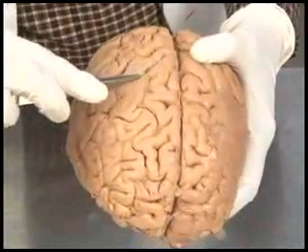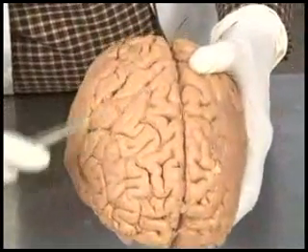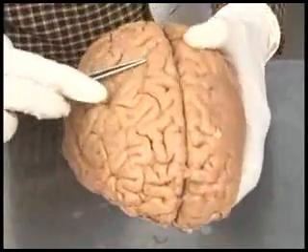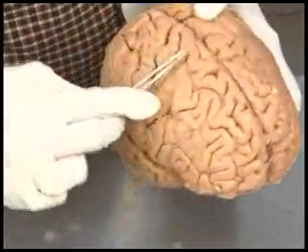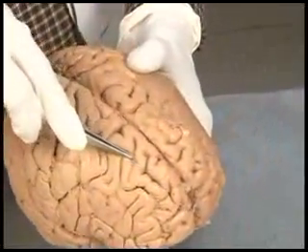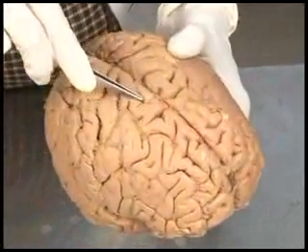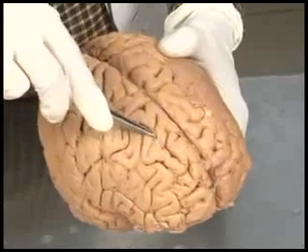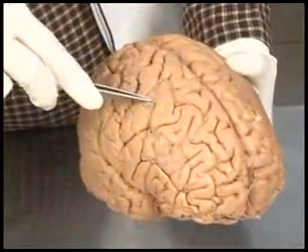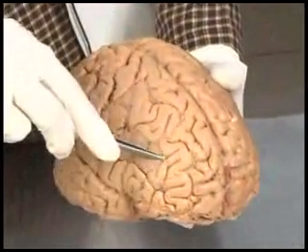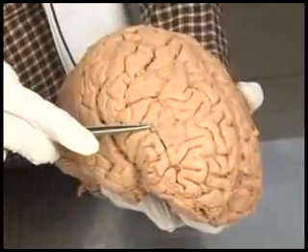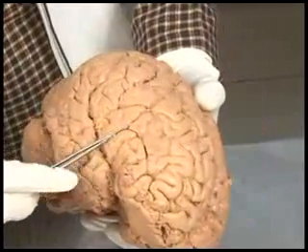Anterior to the central sulcus is the precentral sulcus, and in between the two is the precentral gyrus. The rest of the frontal lobe is divided into a superior frontal gyrus, a superior frontal sulcus, a middle frontal gyrus, a middle frontal sulcus, and an inferior frontal gyrus, and an anterior ramus.